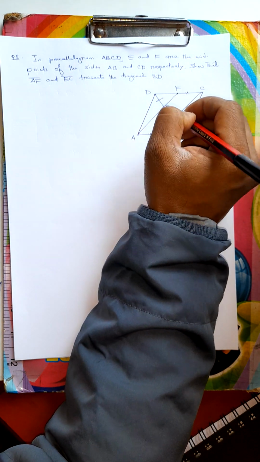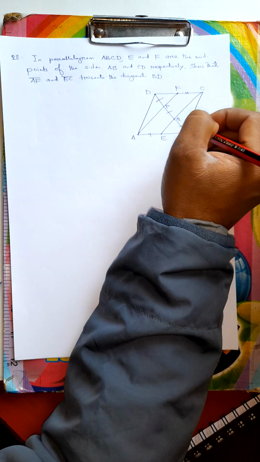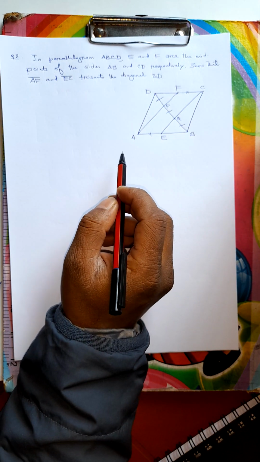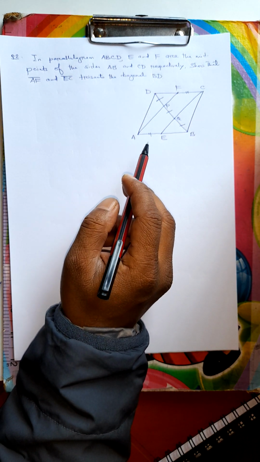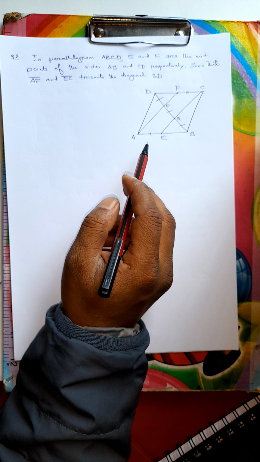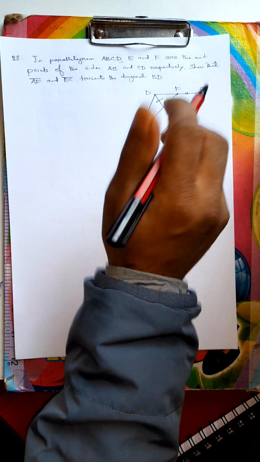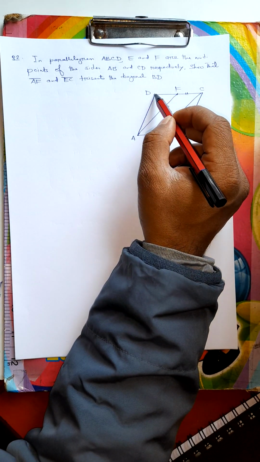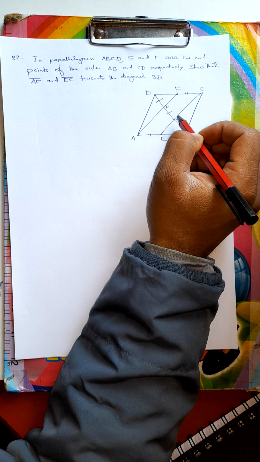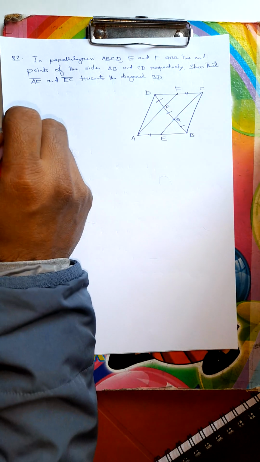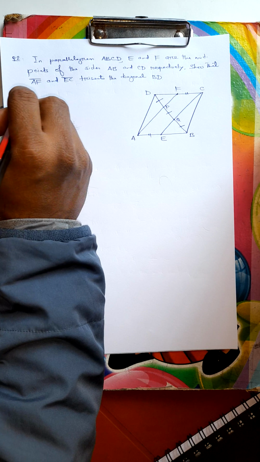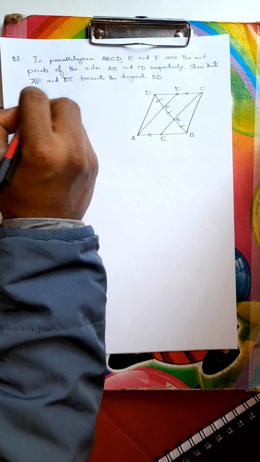That means this part equal to this part equal to this part. Right? You are given that ABCD is a parallelogram and E and F are midpoints of the side AB and CD. Now let us see in triangle DQC. So first of all, you will write what are given conditions here.